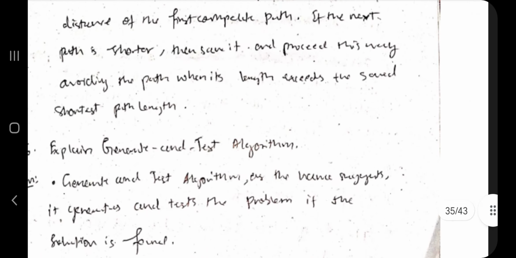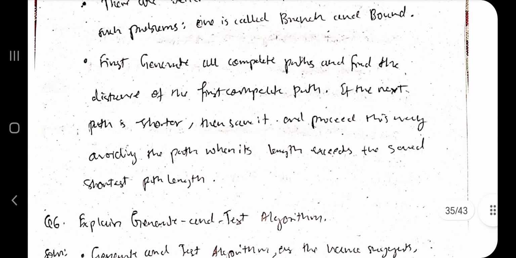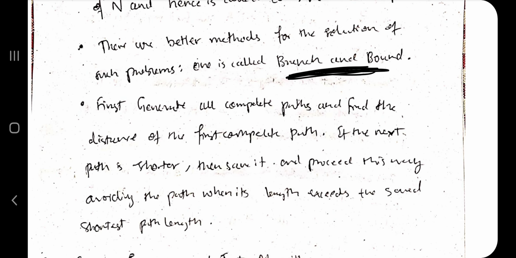Okay, so that's about the traveling salesman problem. How do you solve it using heuristics? In heuristics, which method do we use? Branch and bound. Repeat after me. Which method? Branch and bound.